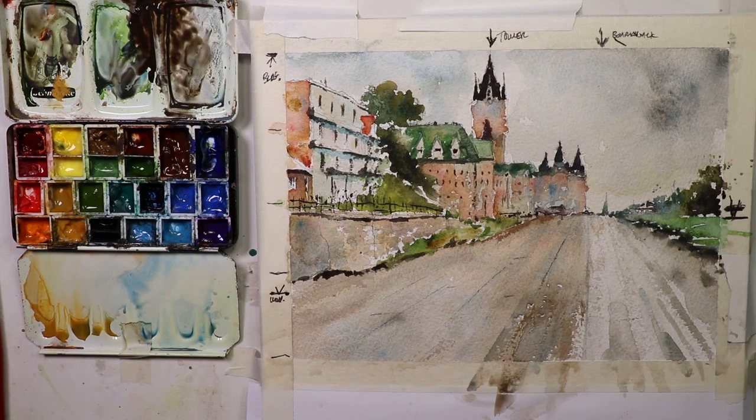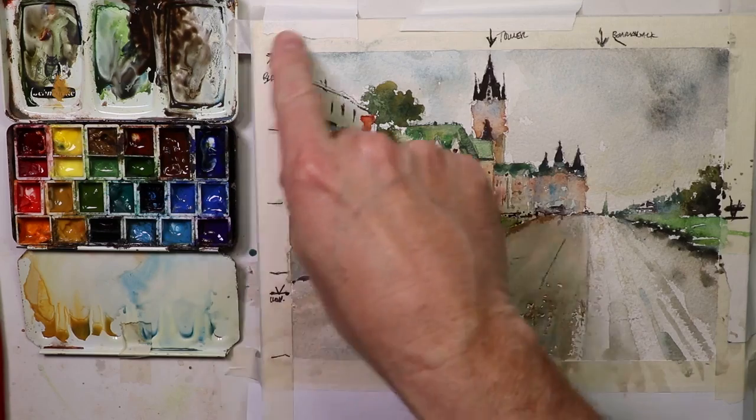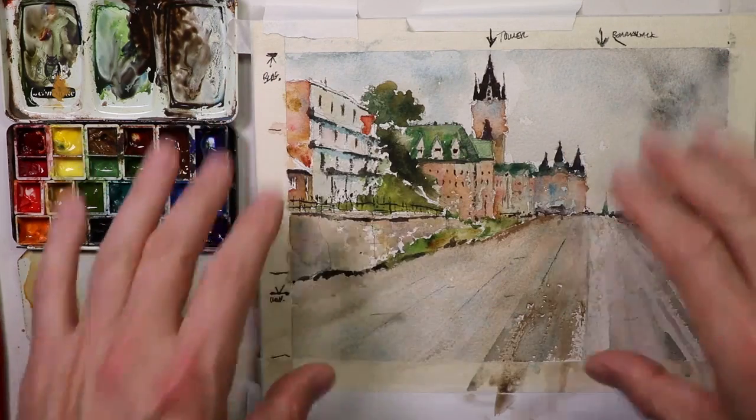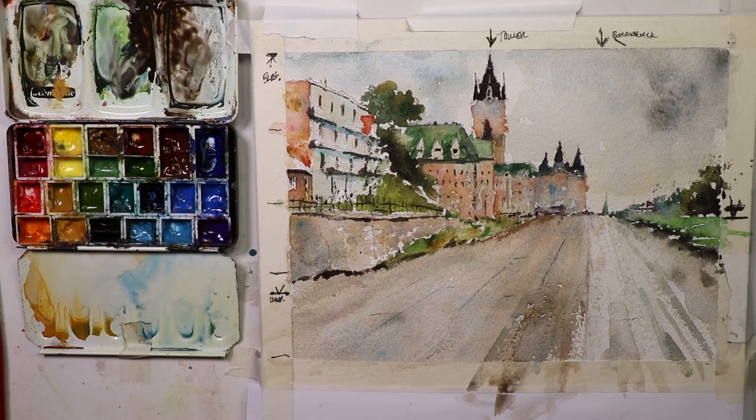I hope you enjoy the process of the different steps that we do as we go forward in a painting. We start off, we make our hash marks, we get a feel for where our subject matter is going to be within our rectangle. Once we're completed with that, we do our drawing.